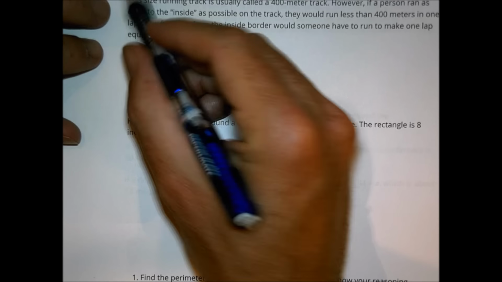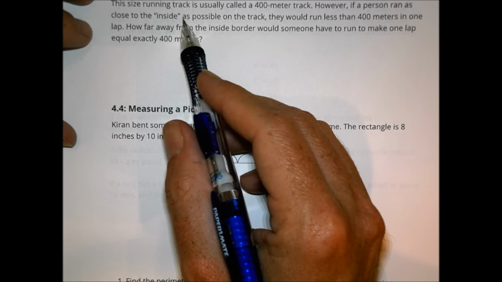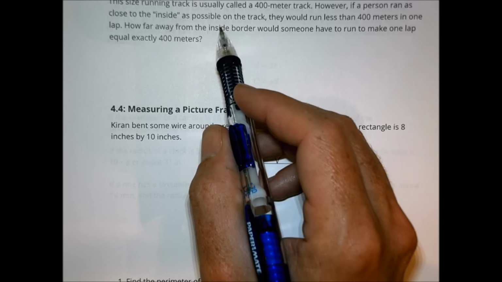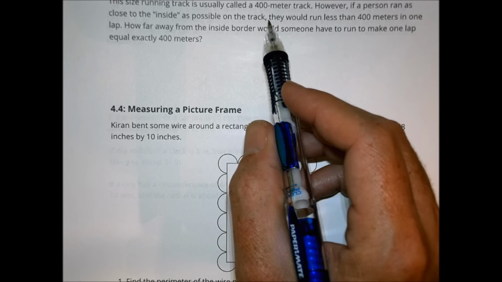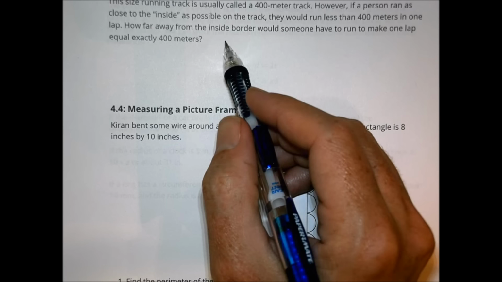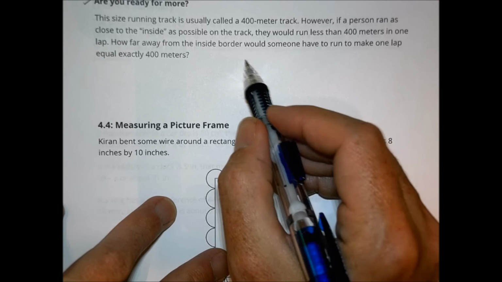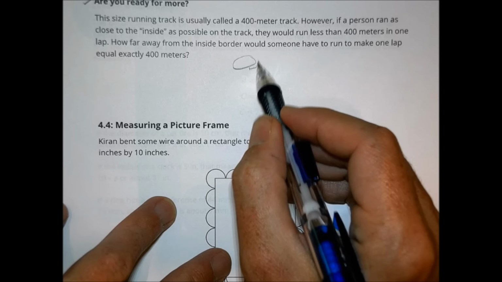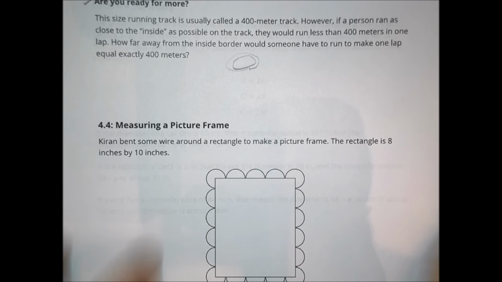We're going to go now. I'm going to skip this part here, but it's a good question to figure out if you wanted to. Talking about how close to the inside of the track someone had to run in order to run 400 meters in one lap. Because as we saw before, if you're right on the edge, you're running a little less than 400. So how much off the edge would you have to be in order to actually get 400 is what that question is asking you to do there.